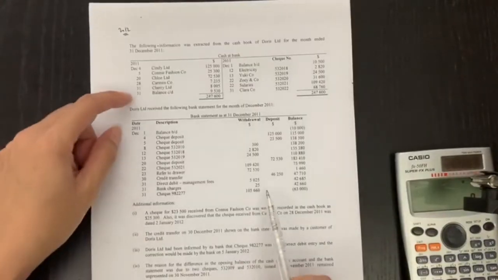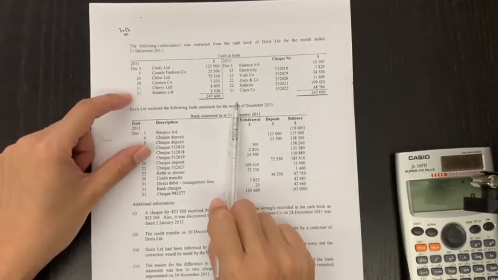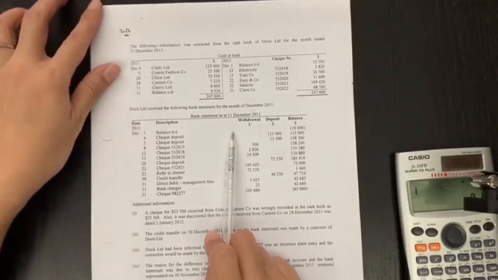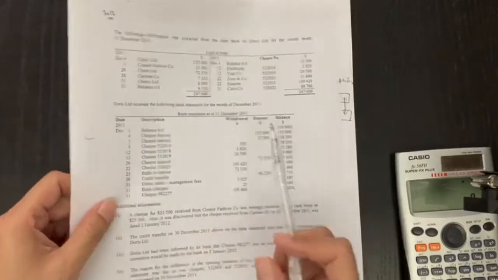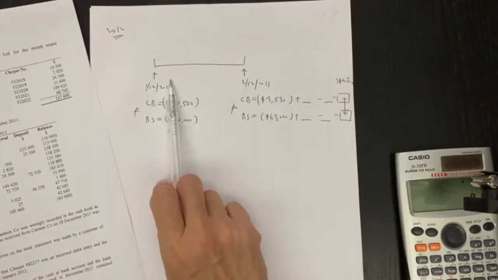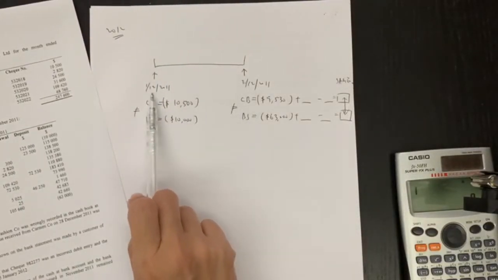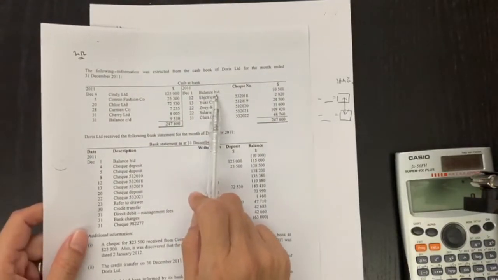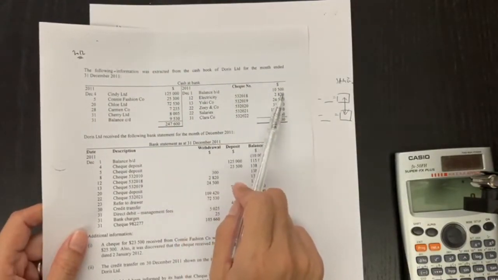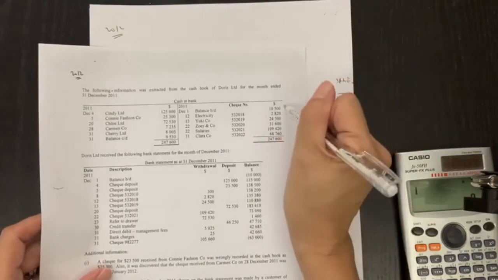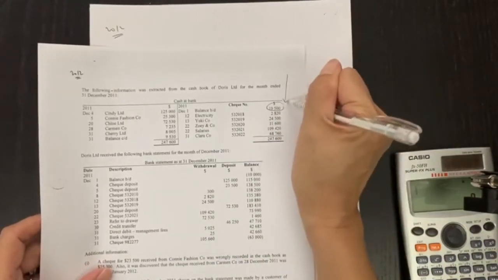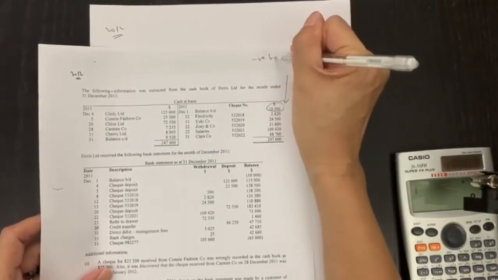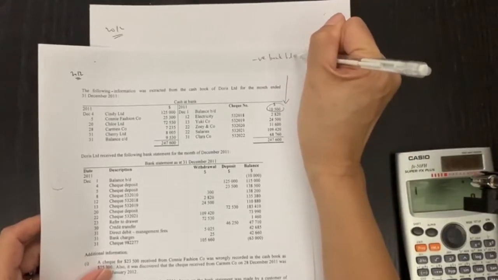Next we need to study the information given to us, which is the cash at bank and also the bank statement. Here is my timeline and diagram to explain it step by step. At the beginning of 1st December, this is the opening balance, 10,500 on the credit side. Is this positive or negative? This is a negative bank balance, right?